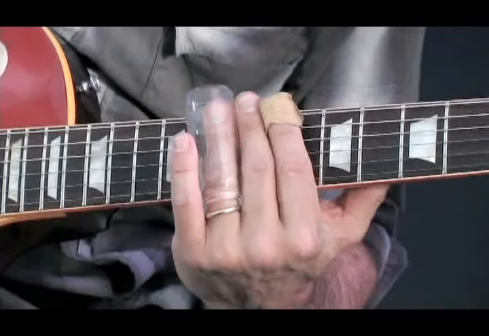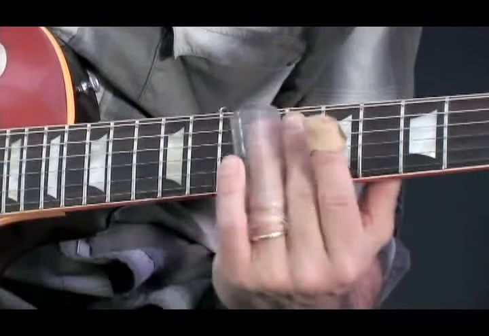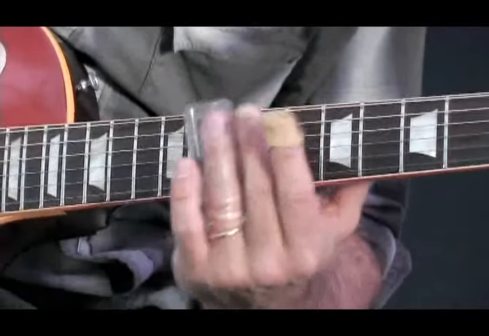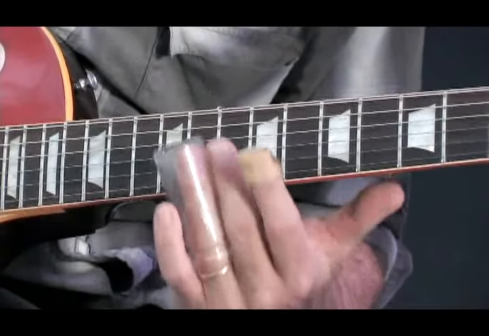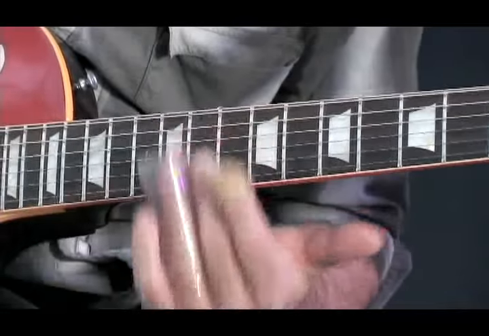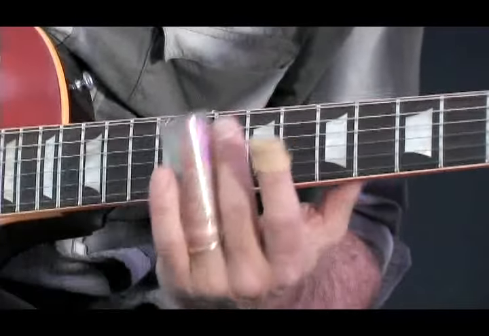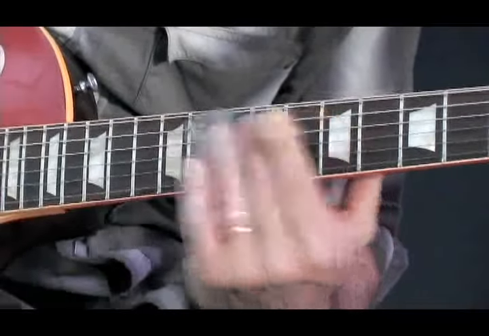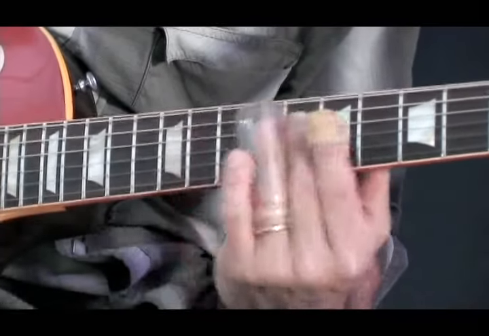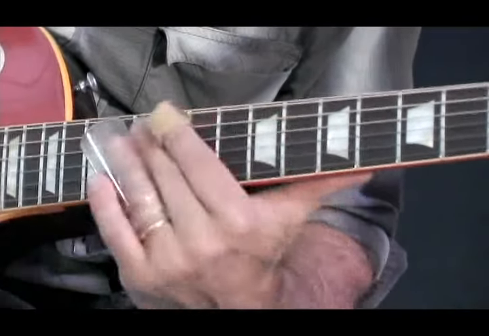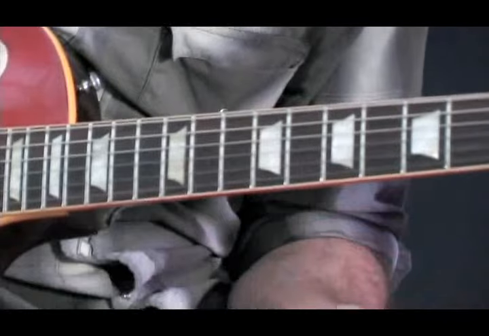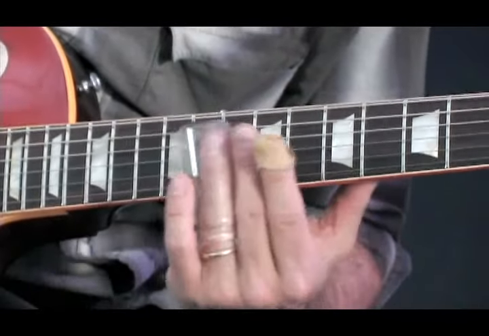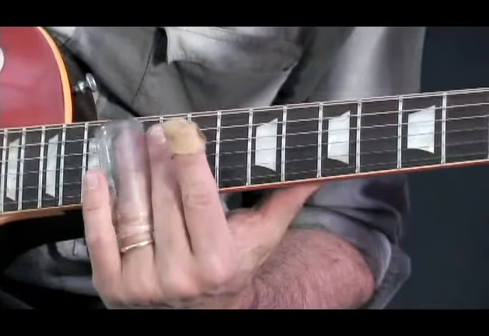So in bar 9, bar 10, there's also the pivoting thing where you're picking between the G and the B string and changing the note on the B string. So let's say you wanted to utilize the 8th fret, 10th fret, 13th fret.